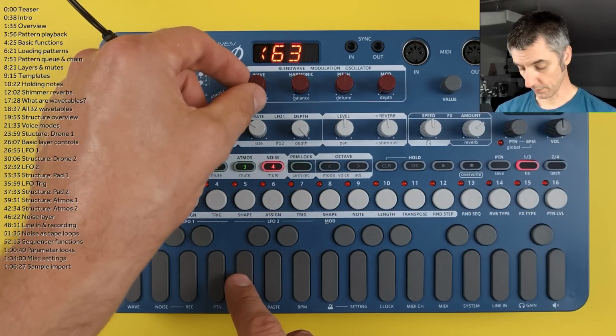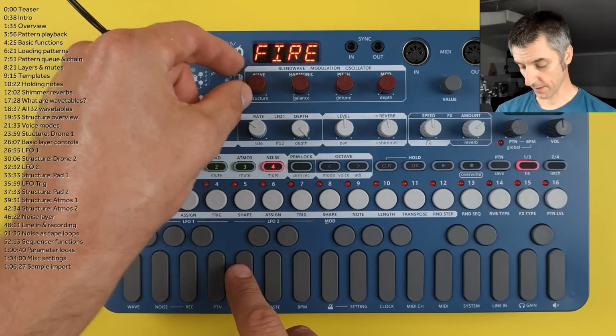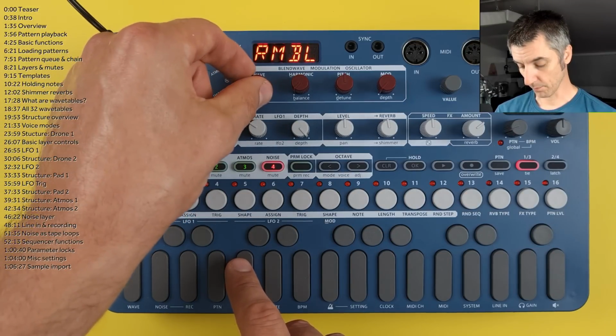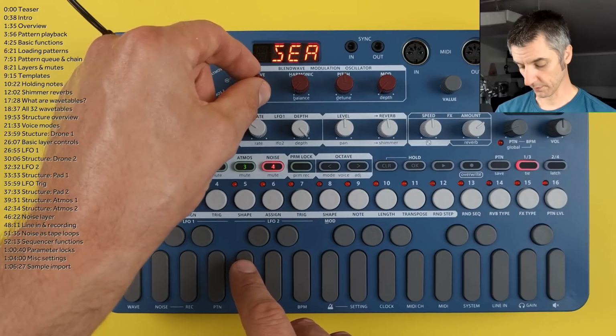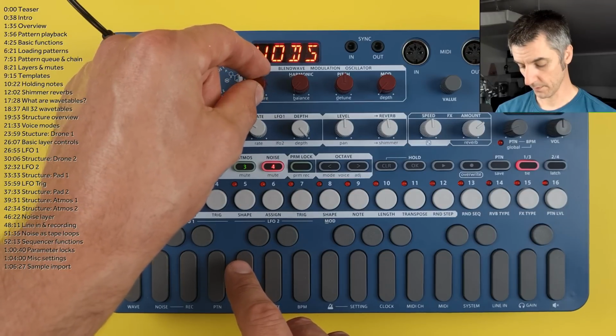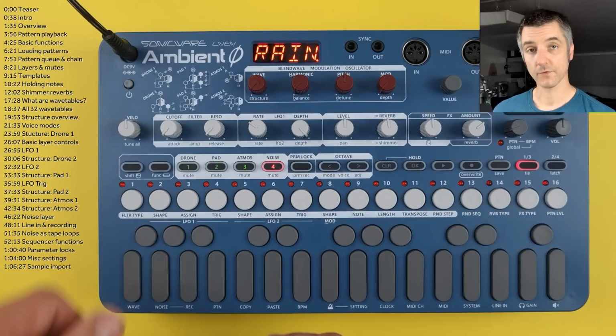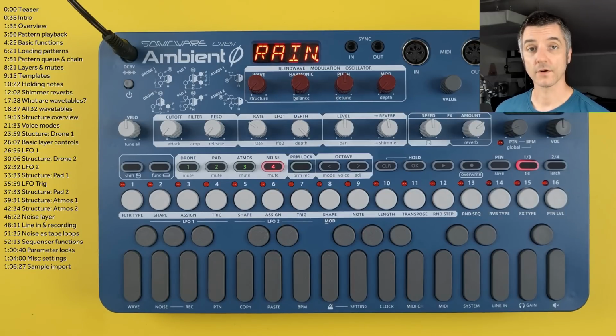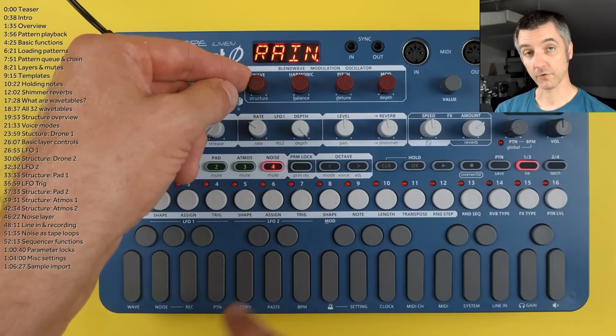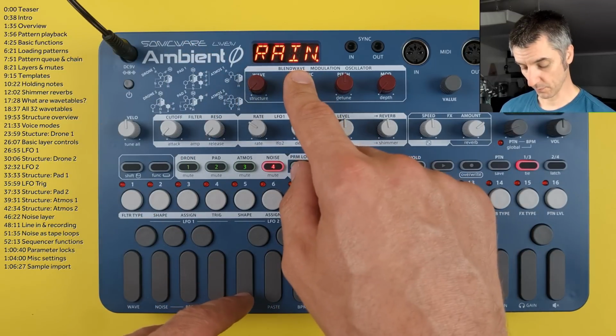So we've got rain, fire, rumble, forest, and then some other things on the end. So there's only 8 sample slots in total, but they're stereo and they're 8 seconds long. If we overwrite any of them, we can download them from Sonicware's website and put them back on the machine. So I'll show you how to do that later. Like I said, this knob adjusts which sample we're using.